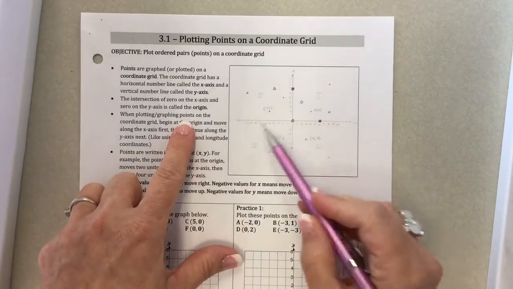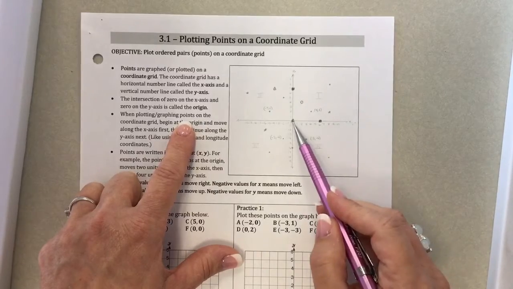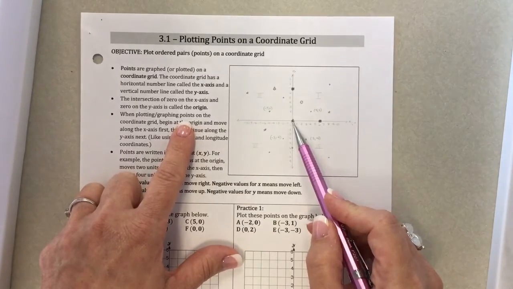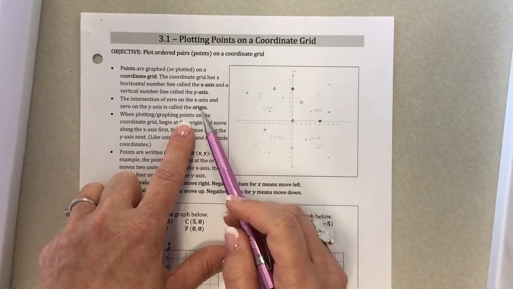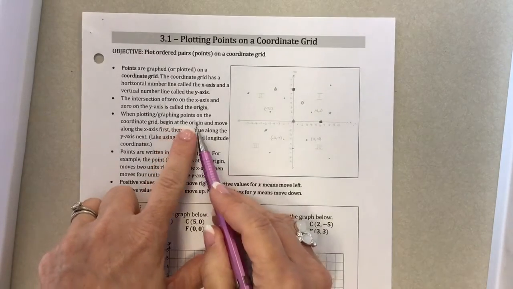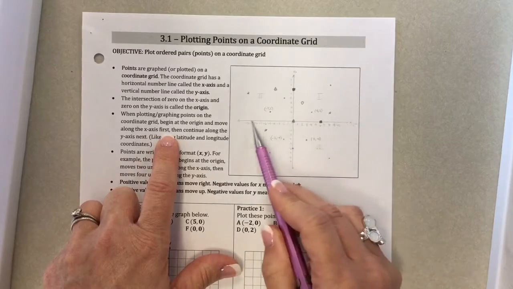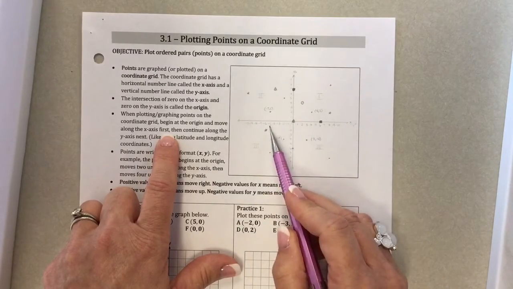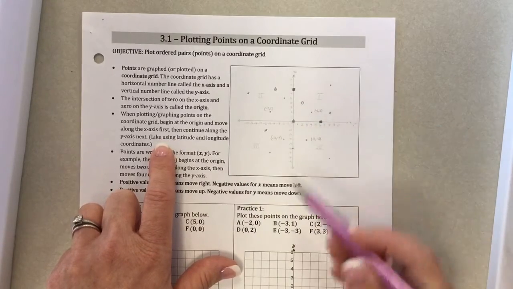When you intersect the x number line and the y number line, which we call the y-axis and the x-axis, that intersection is called the origin, which is where both of the zeros of each number line cross. The origin is really important because that's your starting point whenever you're plotting points. So when you're plotting points on the coordinate grid, you begin at the origin right here, and you move along the x-axis first. So you're going to move left or right first, always, and then you're going to go along the y-axis, or up and down, second.